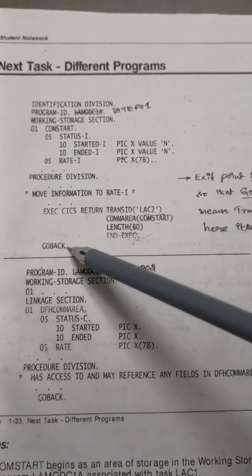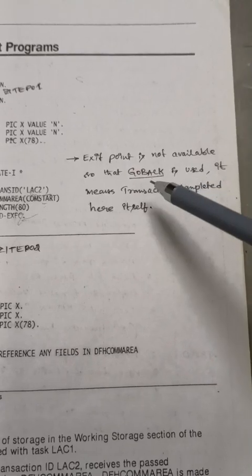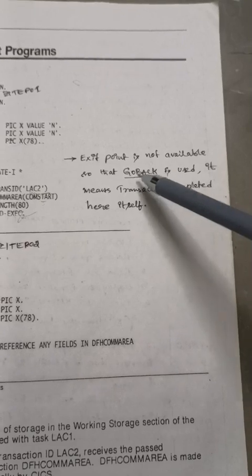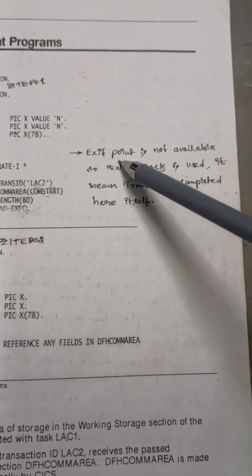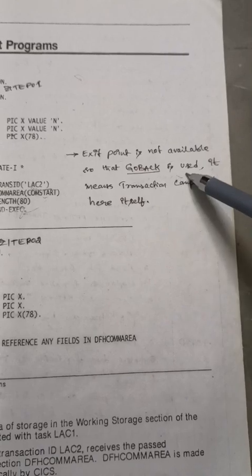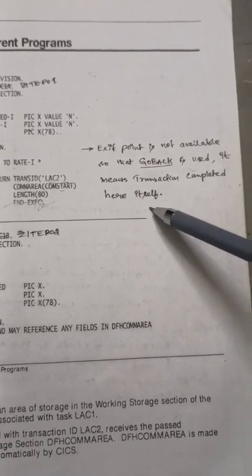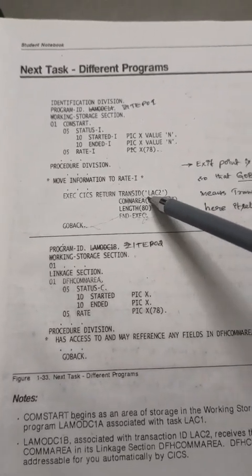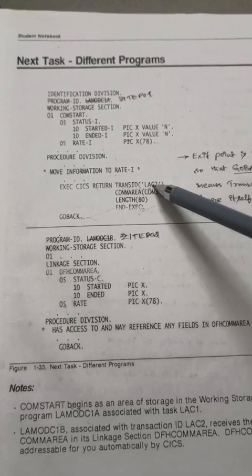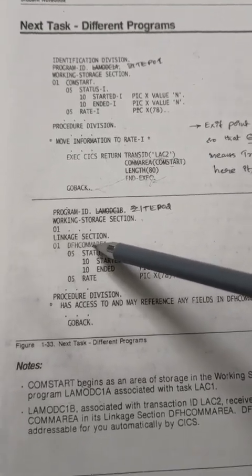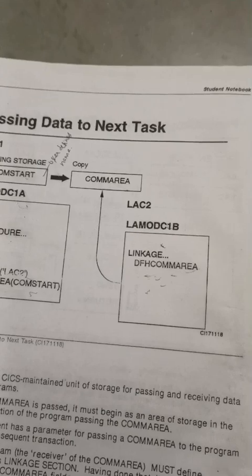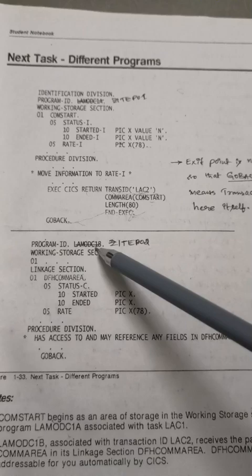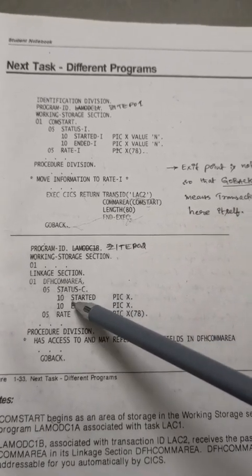There is one more command, GOBACK. How do we identify what GOBACK means here? In a CICS program we should not use EXIT PROGRAM or END PROGRAM. We have to use GOBACK only, because exit is not available, so GOBACK has to be used to end the transaction in the CICS program. Earlier, the return transaction ID LAC2 will call the subprogram. In the subprogram, as we saw in the previous section, we have to mention DFHCOMMAREA in the linkage section.